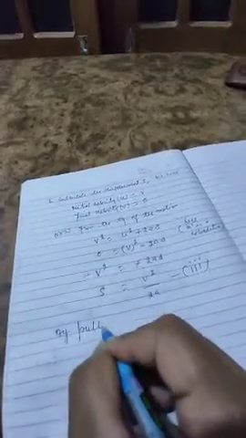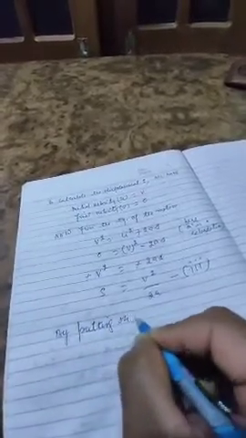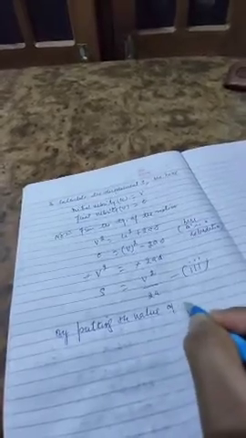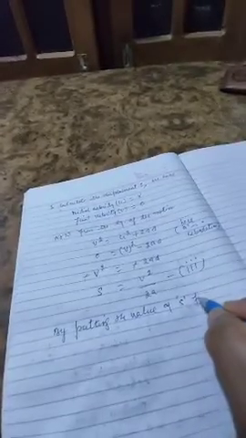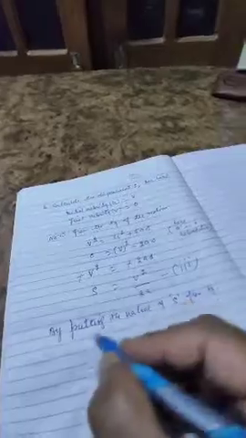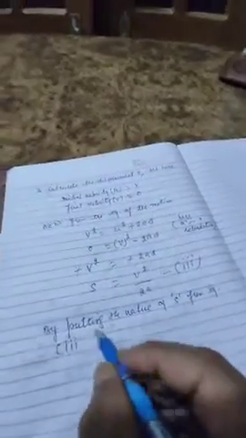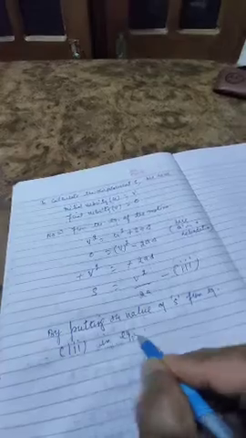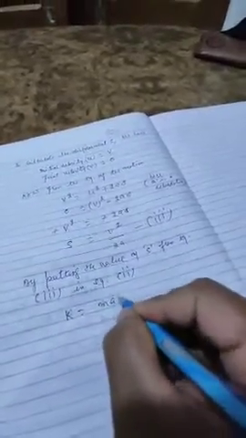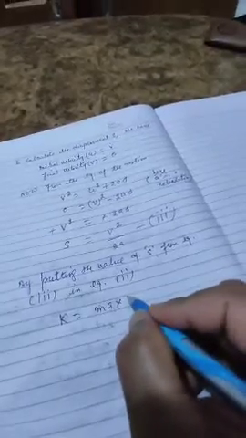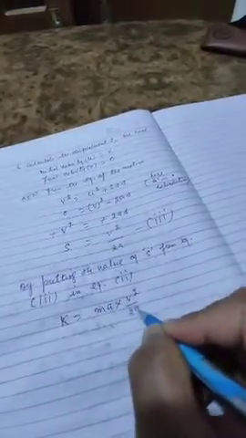Now by putting the value of S from equation 3 in equation 2, that is this equation, K is equal to MA into S, that is v square upon 2A.